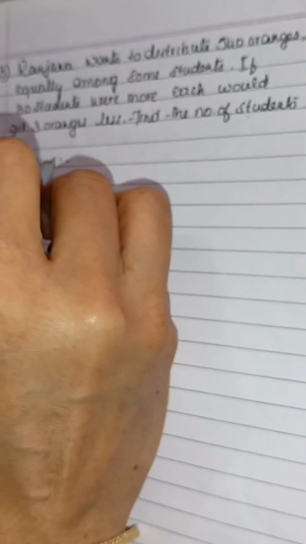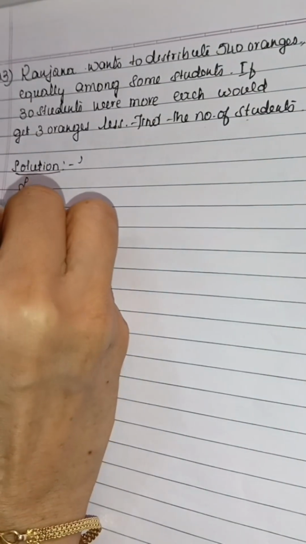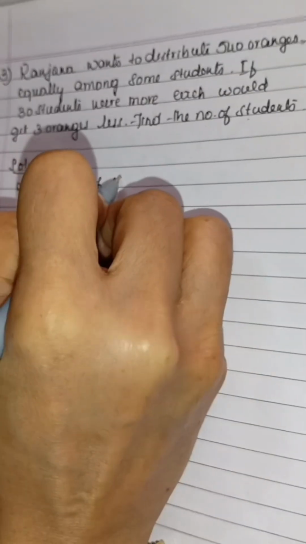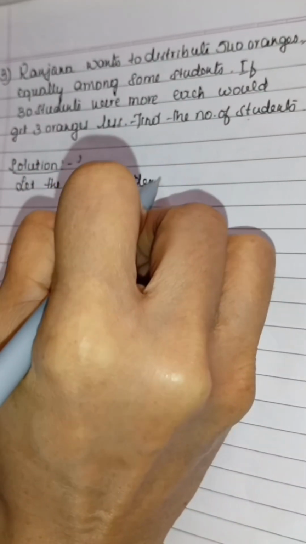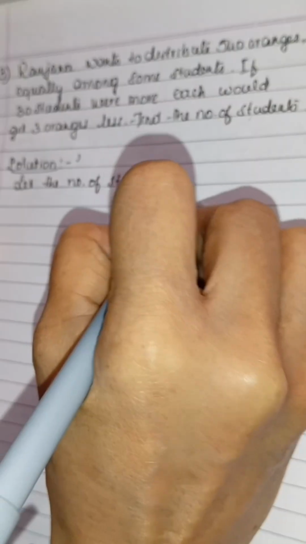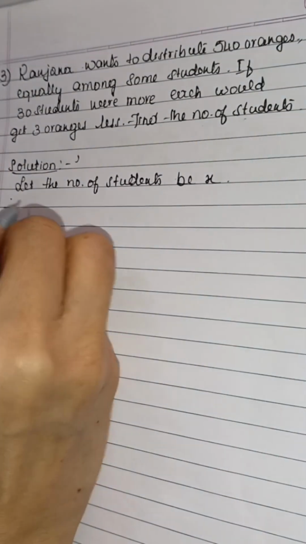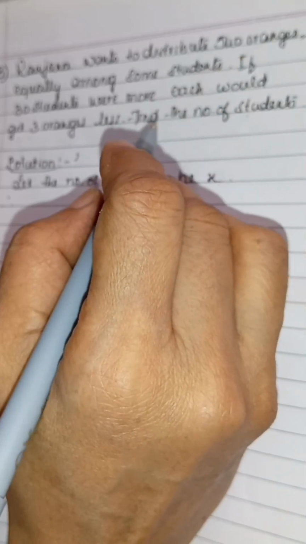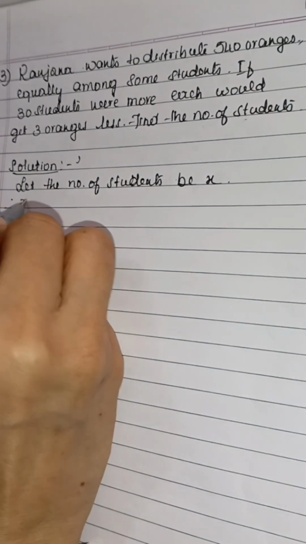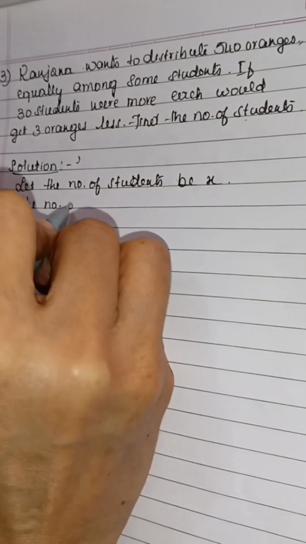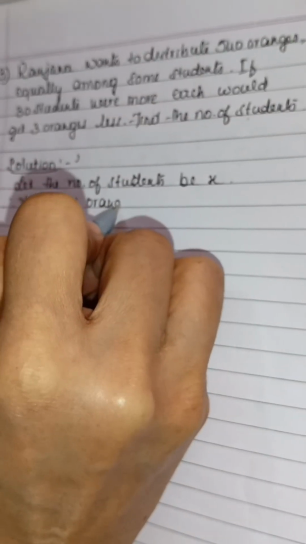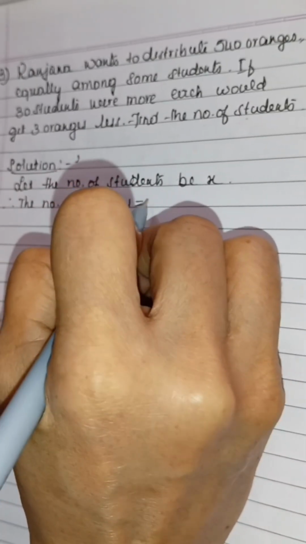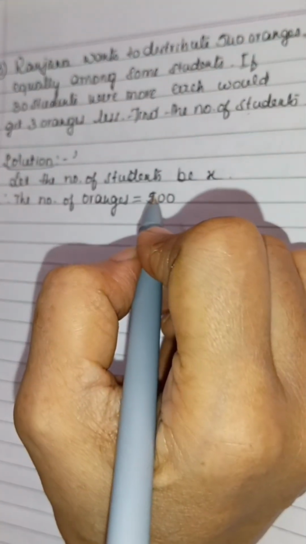Okay, let the number of students be x. Then the number of oranges Ranjana has, the number of oranges are 540. Now 540 oranges are there.